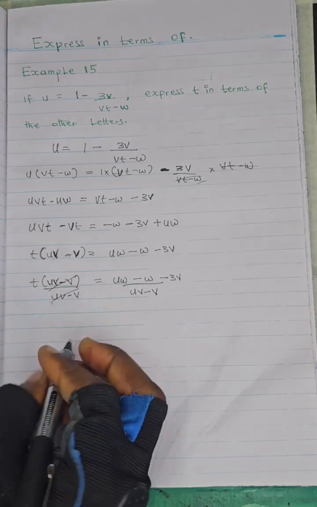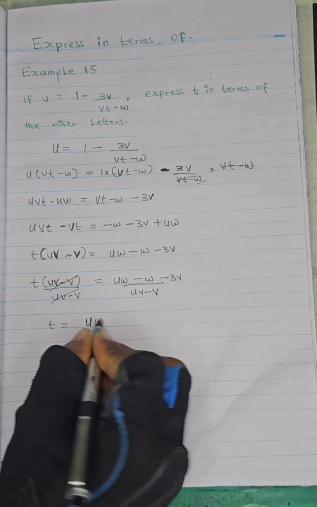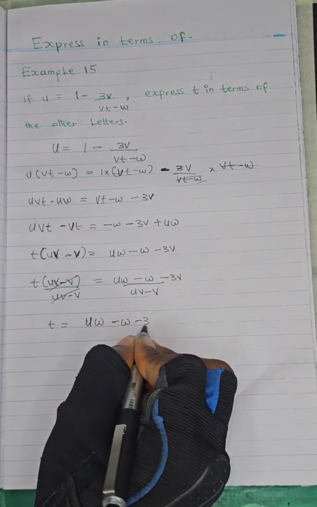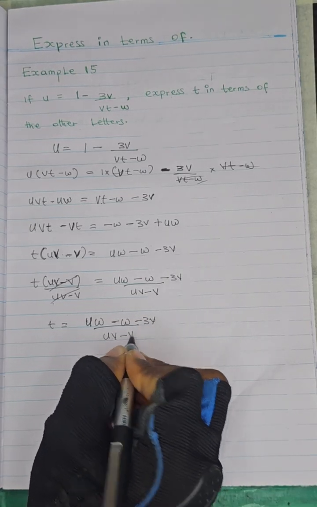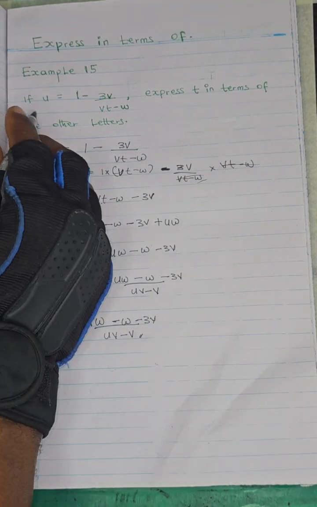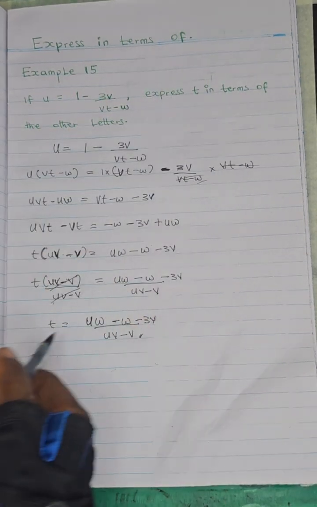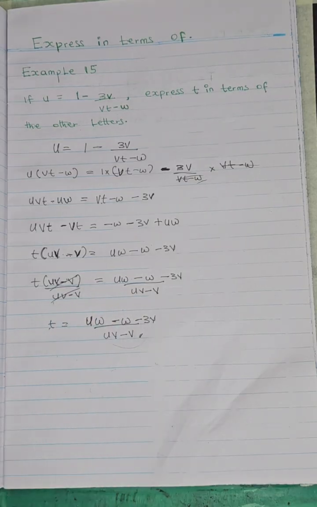So you can see that this will cancel out this. You now have t is equal to uw minus w minus 3v all divided by uv minus v. So this is the answer when we are told to express t in terms of the other terms. Indirectly, make t the subject of the formula.